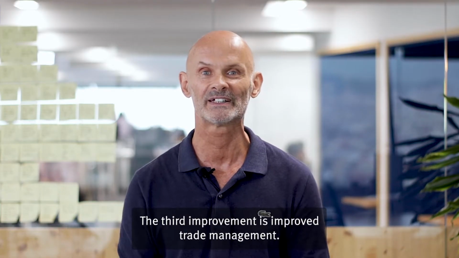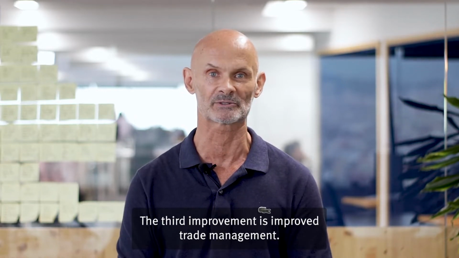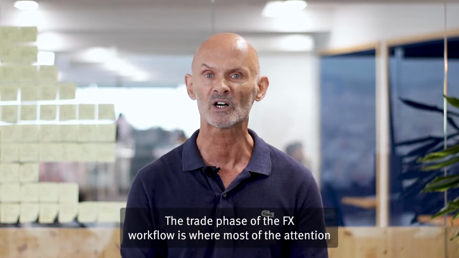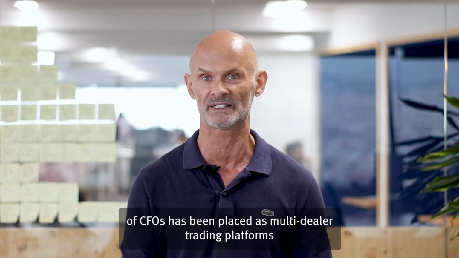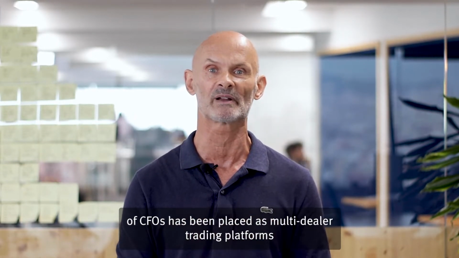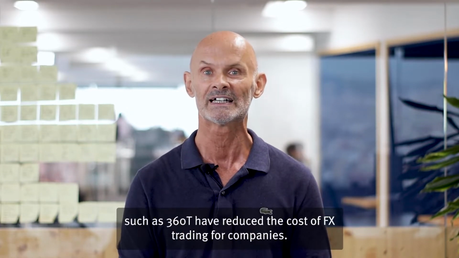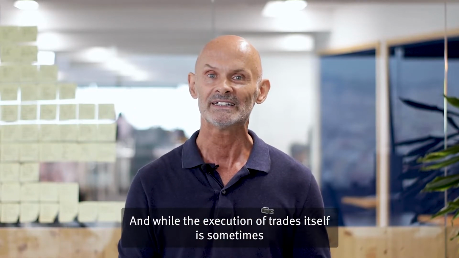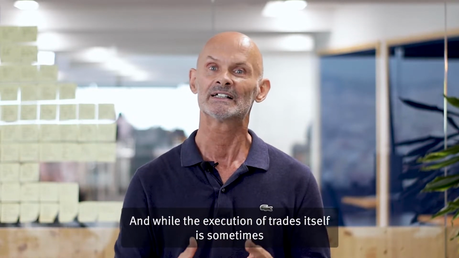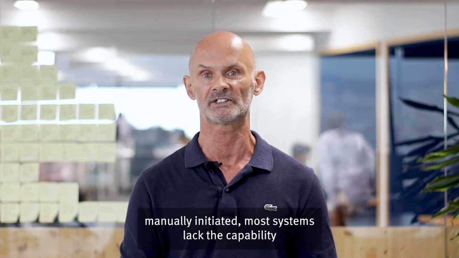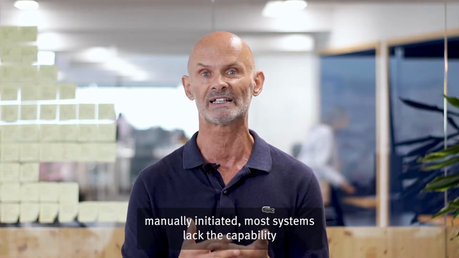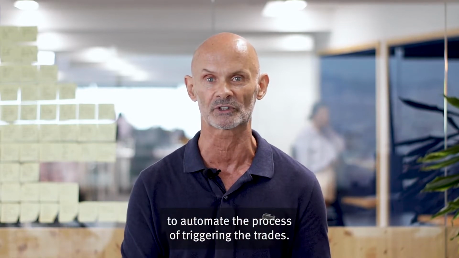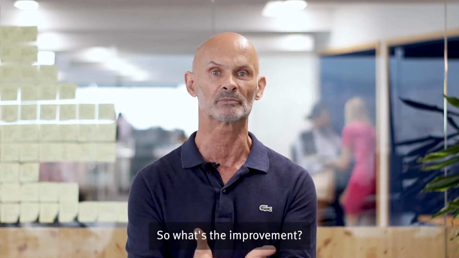The third improvement is improved trade management. The trade phase of the FX workflow is where most of the attention of CFOs has been placed, as multi-dealer trading platforms, such as 360T, have reduced the cost of FX trading for companies. And while the execution of trades itself is sometimes manually initiated, most systems lack the capability to automate the process of triggering the trades. So what's the improvement?